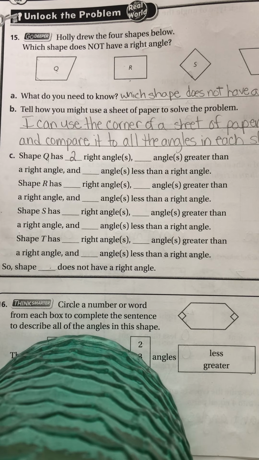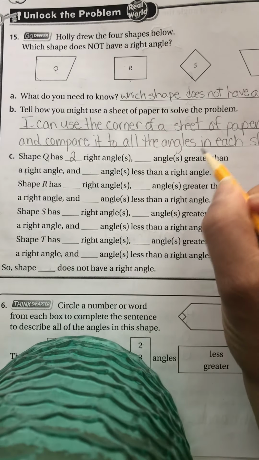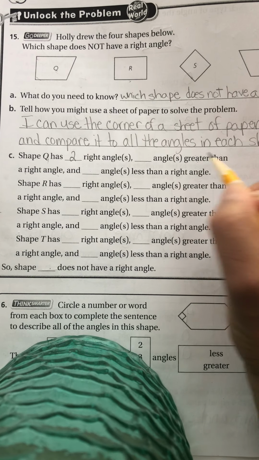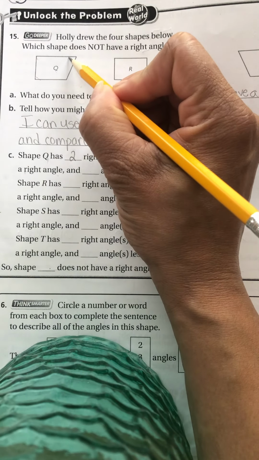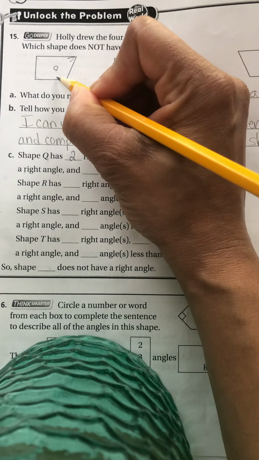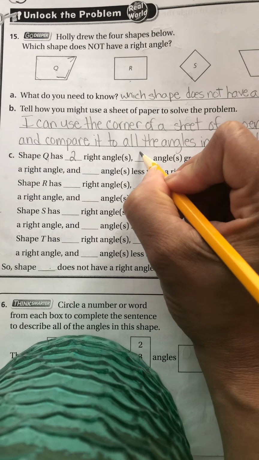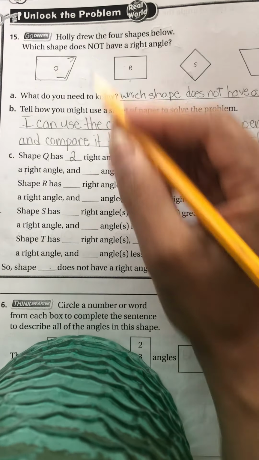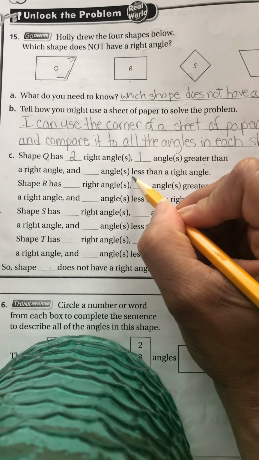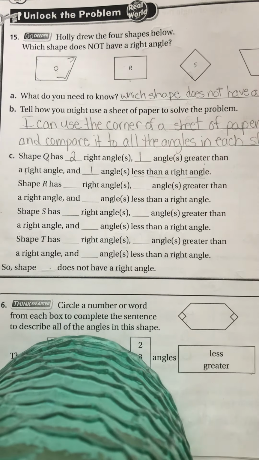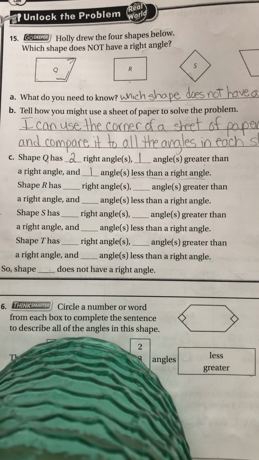Then it says how many angles are greater than a right, which means obtuse. This means obtuse, so larger. Well, let's see. If I make an angle here, that's not obtuse. If I make an angle here, is that obtuse? Oh, yes. So there's 1 that's greater than a right angle, and there's 1 that is less than a right angle. So those are the numbers you should put in for letter Q.